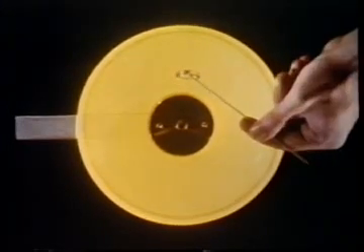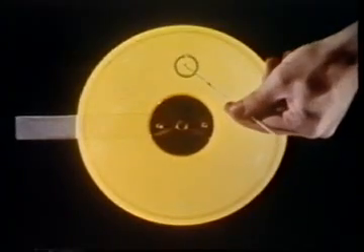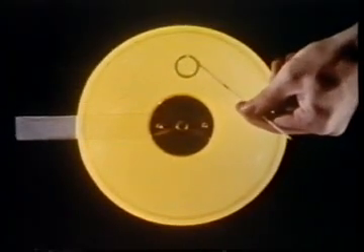Here is one with a gap to mark its orientation. This is set initially in the 12 o'clock position. The motion carries the body around and also makes it rotate.